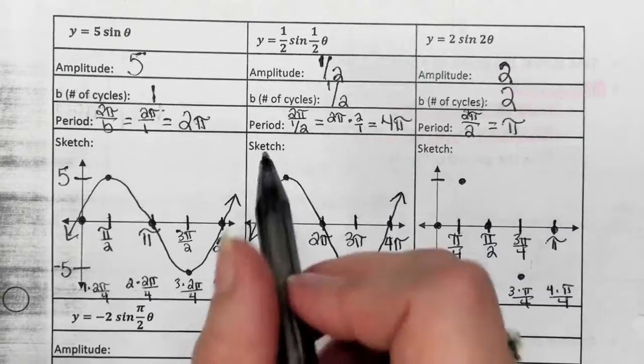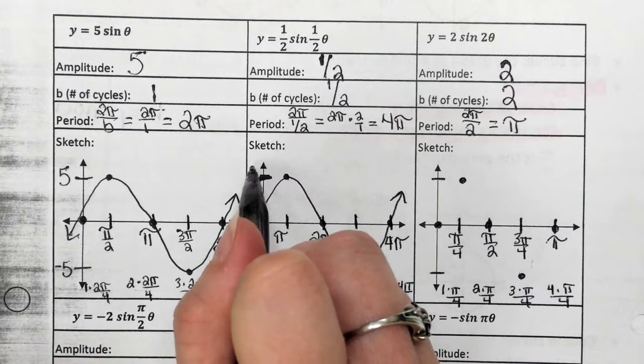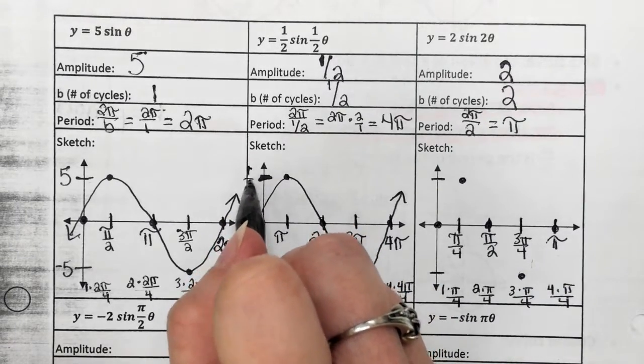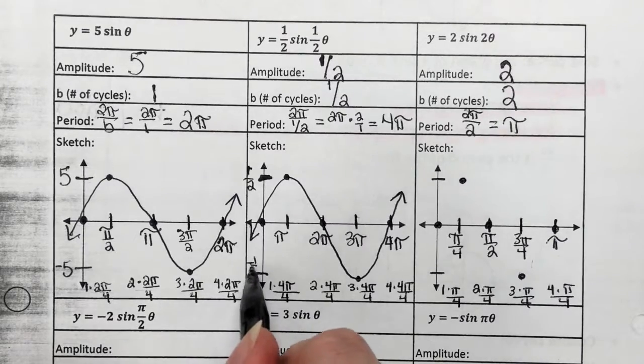Oh gosh, we forgot to put the y-axis, didn't we? What's the y on this one? 1/2. Thank you, Brinkley. I forgot all about labeling that, didn't I?